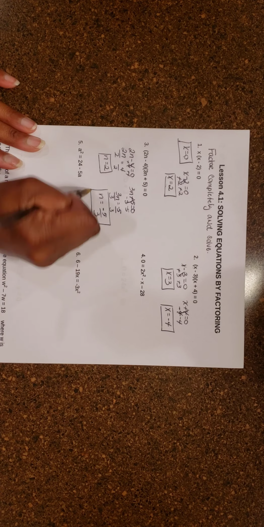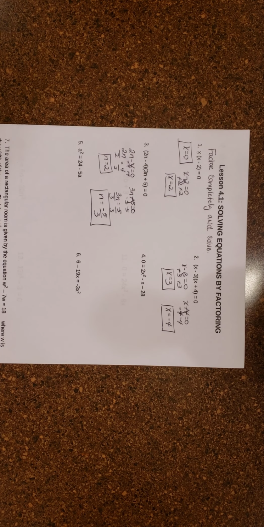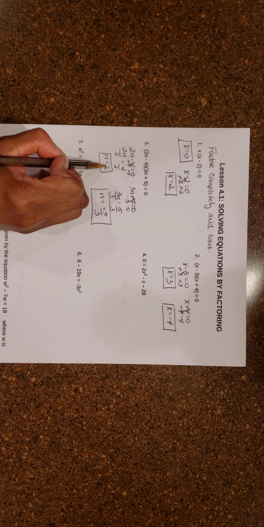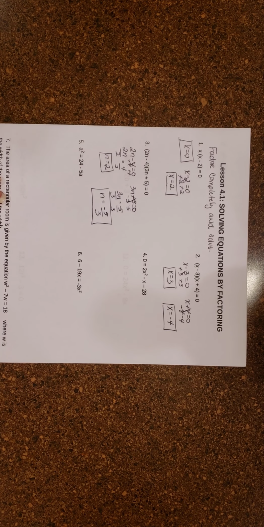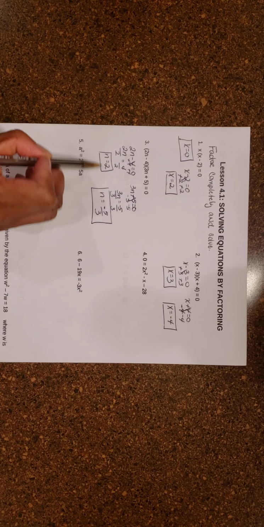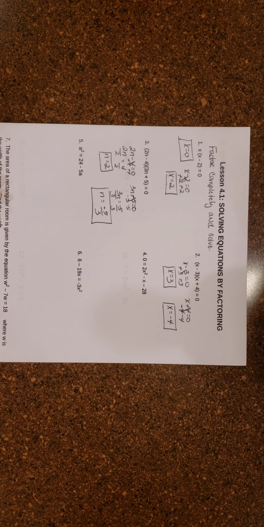So again, this particular quadratic has two solutions. If I were graphing, it would cross the x-axis at +2 and -5 over 3. So these are my roots, my zeros, my solutions, my x-intercepts.